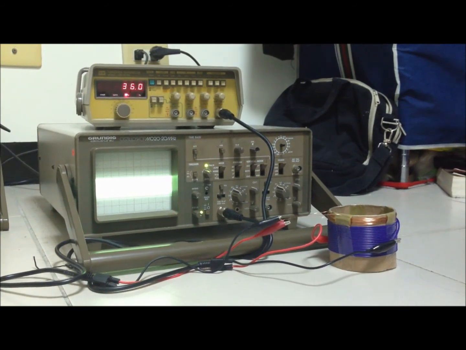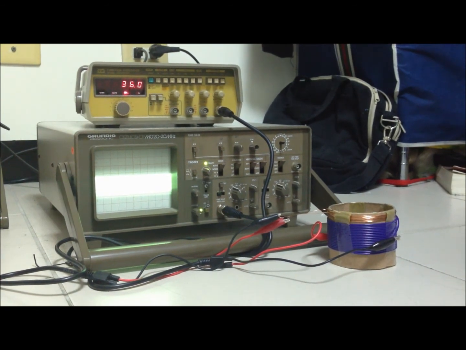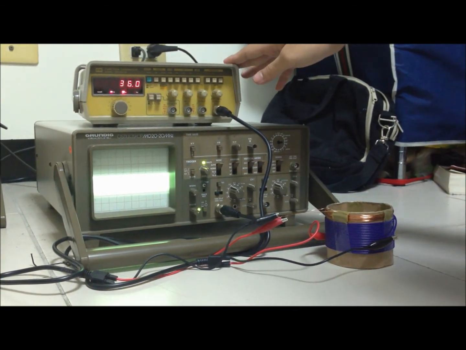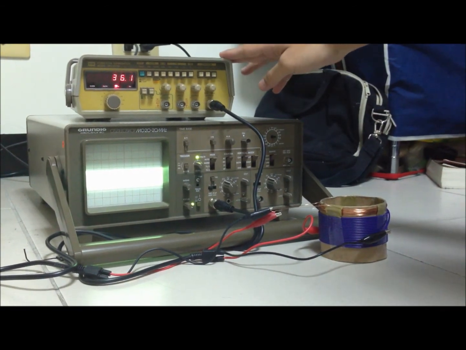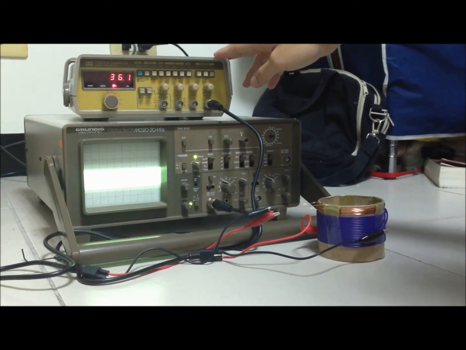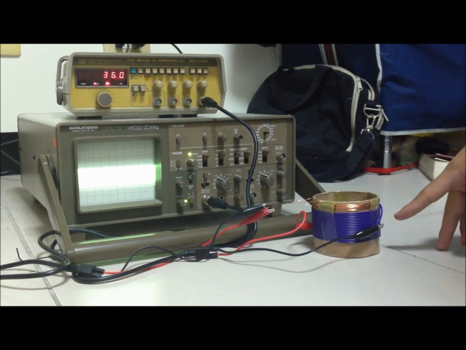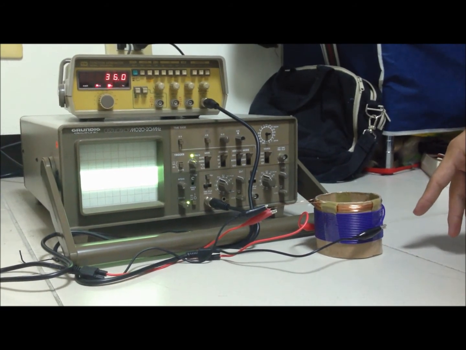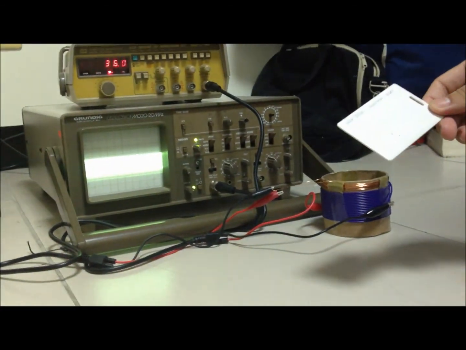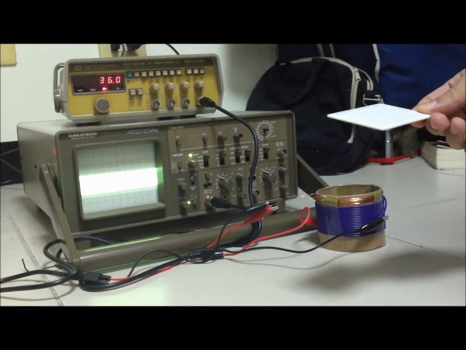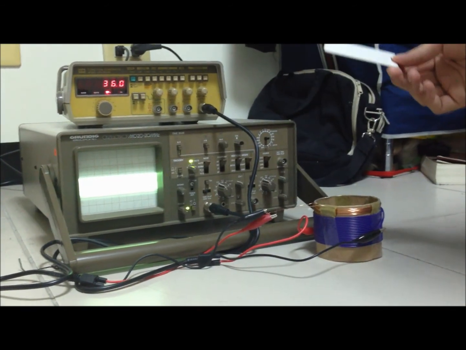Now I'm going to introduce our experiment. This experiment is going to simulate an RFID reader. We use a function generator, an oscilloscope, and two copper coils. First, I use the function generator to put a 36 kHz sine wave to the lower copper coil. When the coil receives the signal, it will generate a continuously alternating magnetic field. When we pass the tag through the magnetic field, it will send back a digital signal. We use the upper copper coil linked to the oscilloscope to receive the signal.